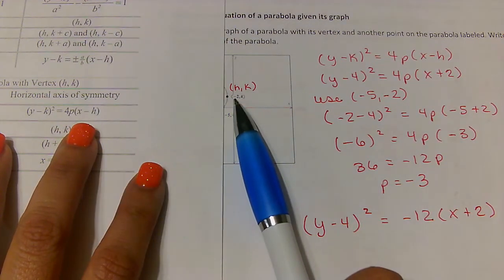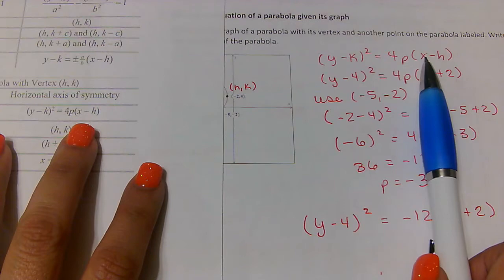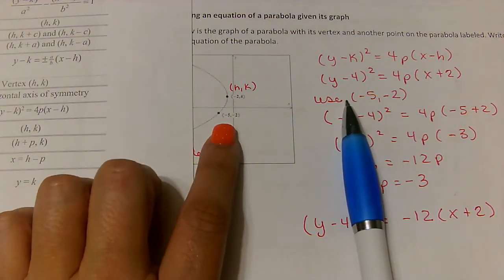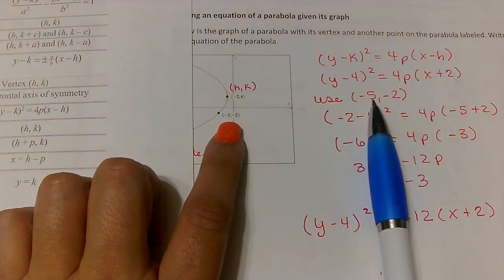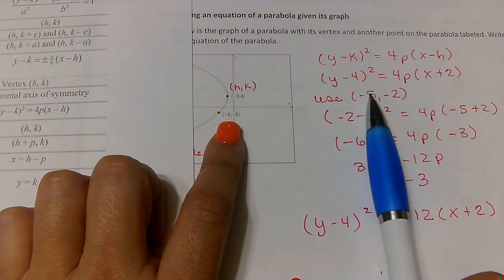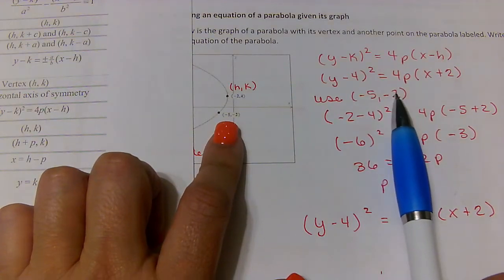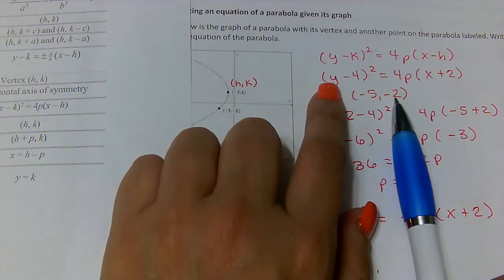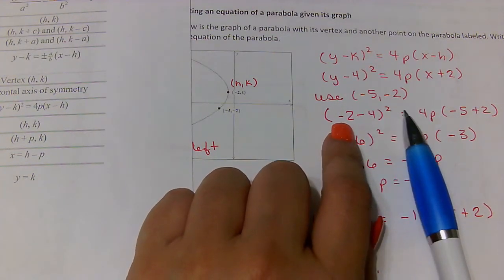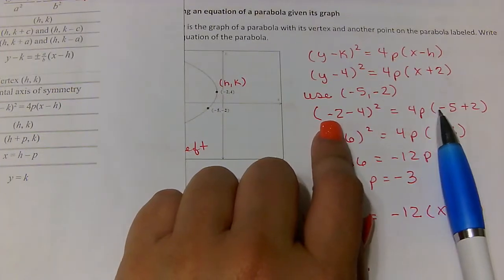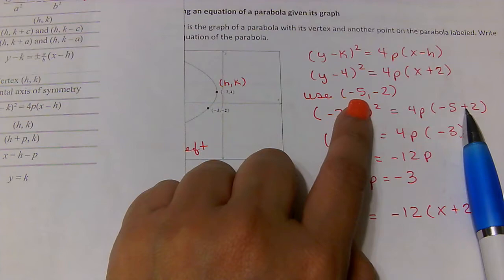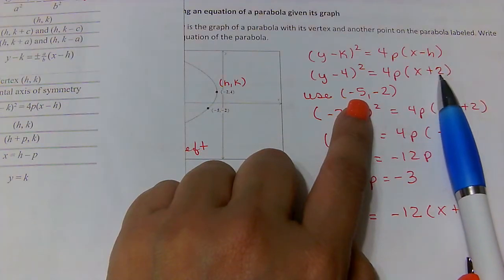Remember that this 2 is negative, and a negative times a negative will get me a positive. Then I'm going to use the second point that was given, which is (-5, -2). Use these 2 points as our x here and as our y here. So I used a y value of -2, minus 4, squared is equal to 4p times -5, because that's our x given, plus 2, which is this part here.